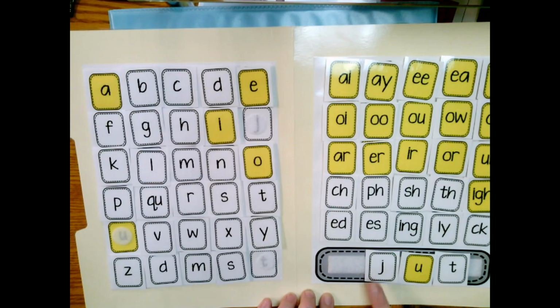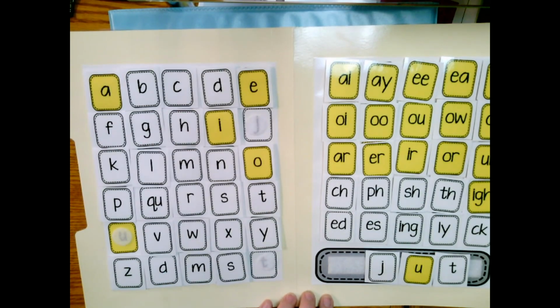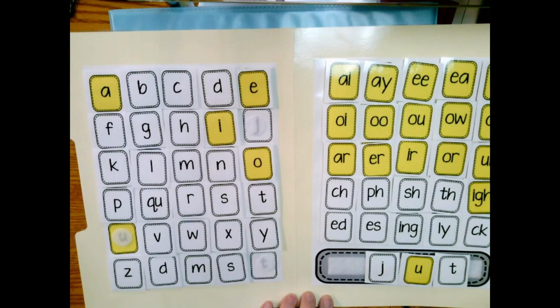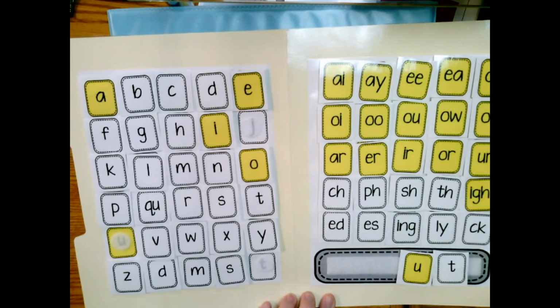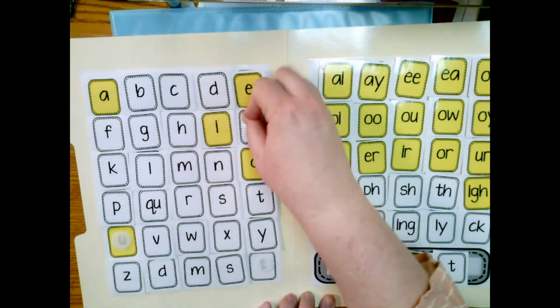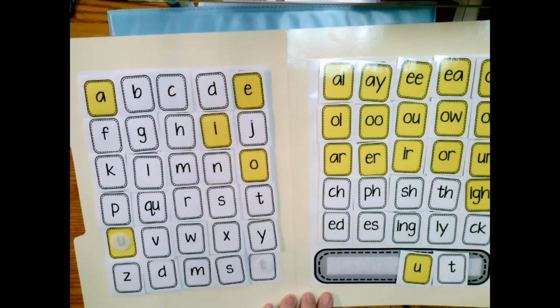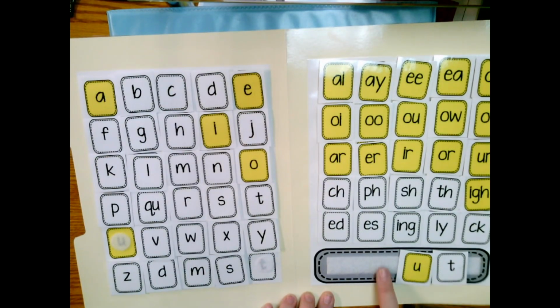Now I want you to change jut to the word nut. Nut. Change jut to nut. An acorn is a nut. We don't need the J. We're going to change jut to nut.